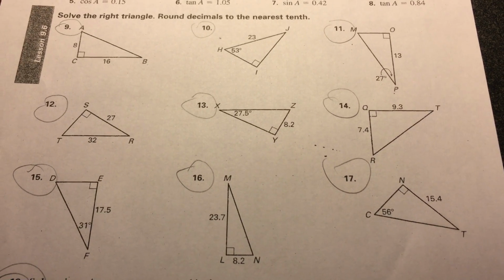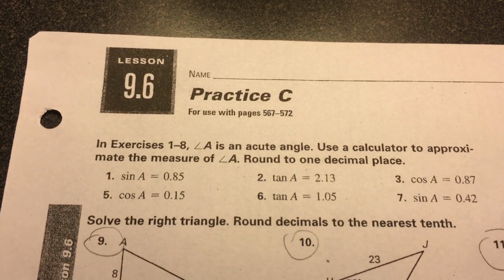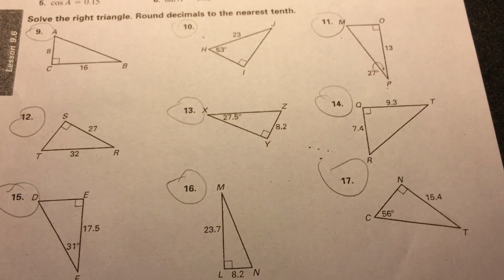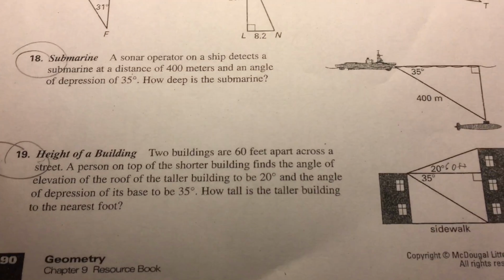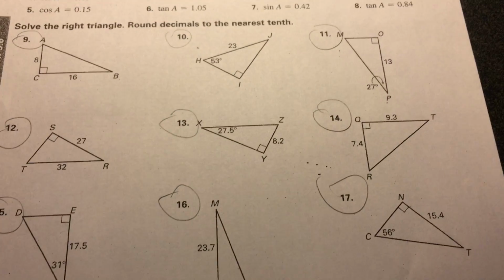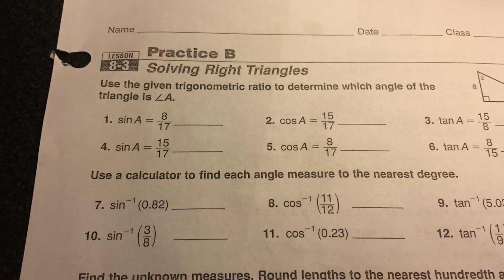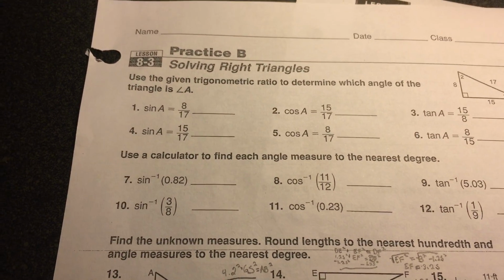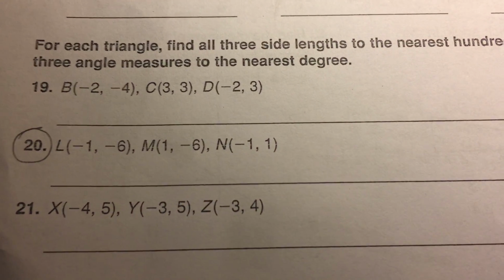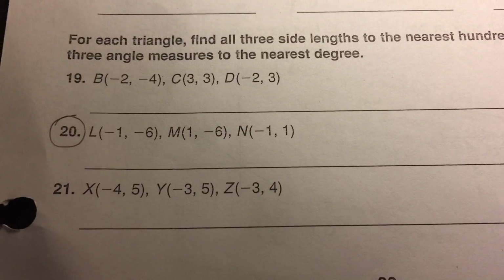Take a screenshot of that and that. This is 9.6 homework. Pause and take screenshots if you need to. This is 8-3, and this is the only problem on this page. You actually have the graph, so you get full points.